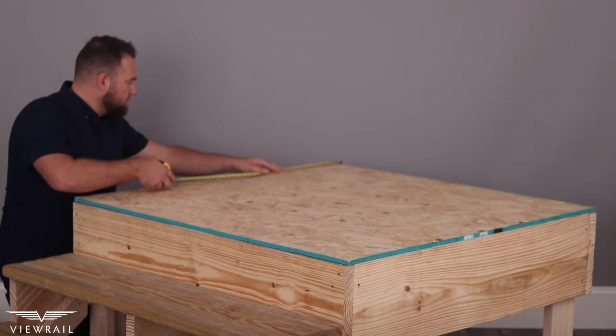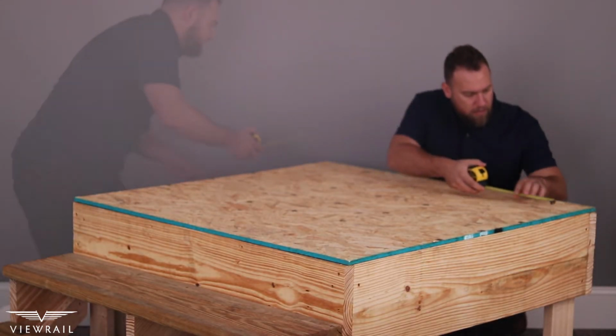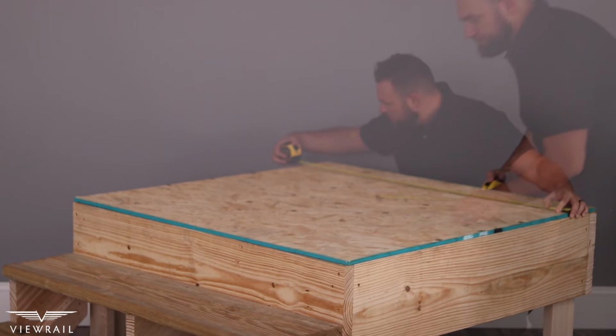Getting the length of each level run is a great place to start. You also need to make sure you get all the balcony and landing measurements where your railing will be.